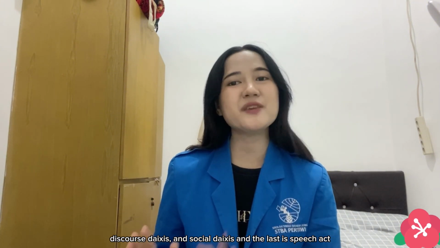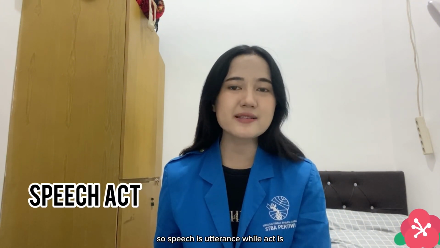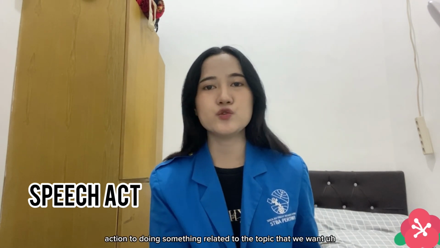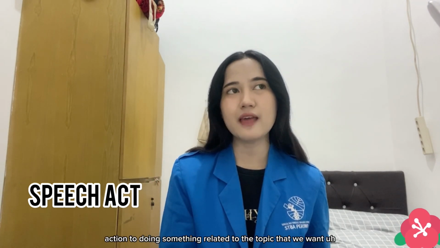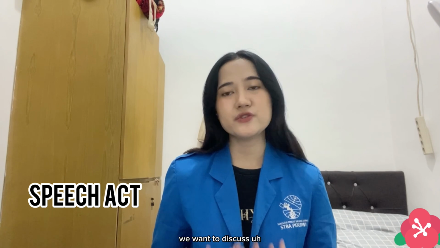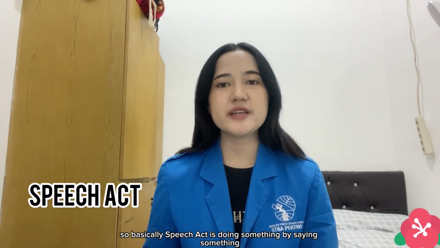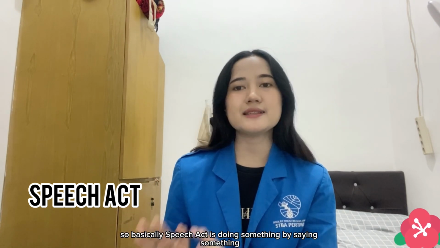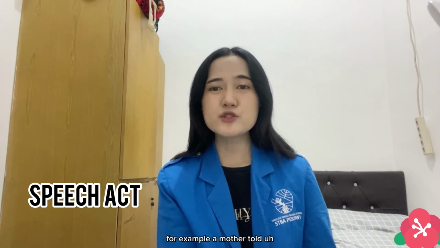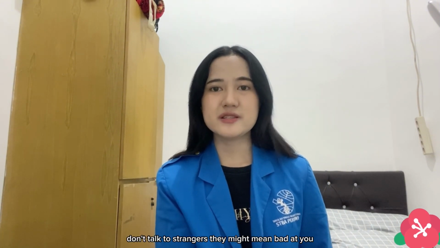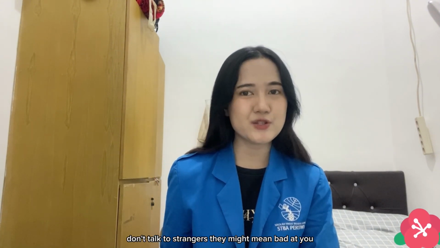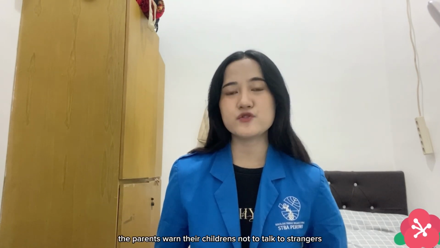And the last is speech act. So speech is utterance, while act is action, doing something related to the topic that we want to discuss. So basically speech act is doing something by saying something. For example, a mother told, don't talk to strangers, they might mean bad to you. So it means that the parents warn their children not to talk to strangers.